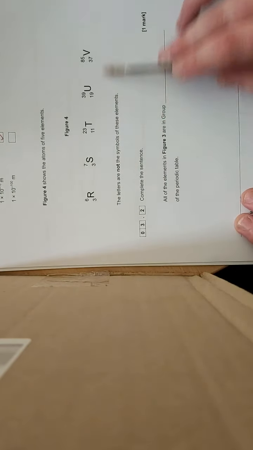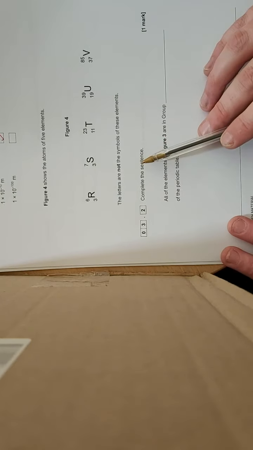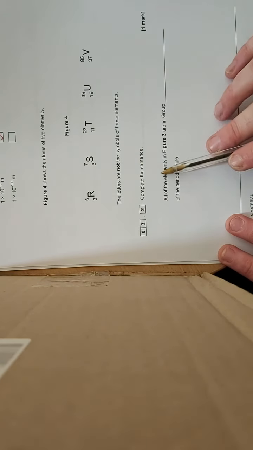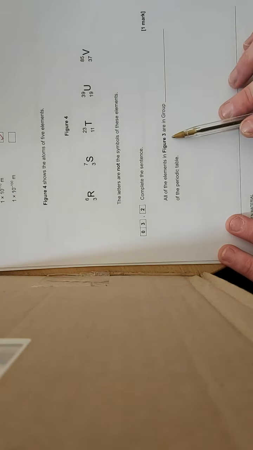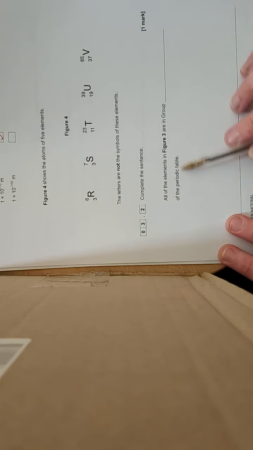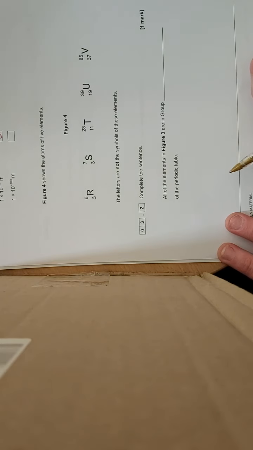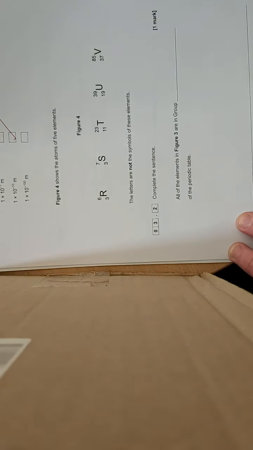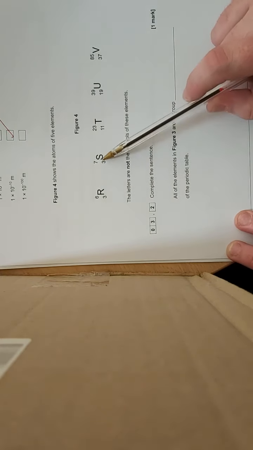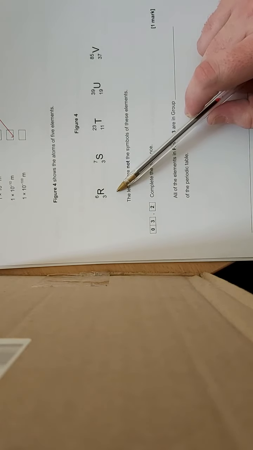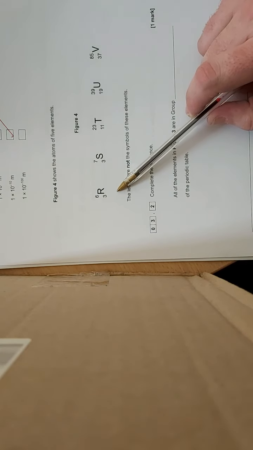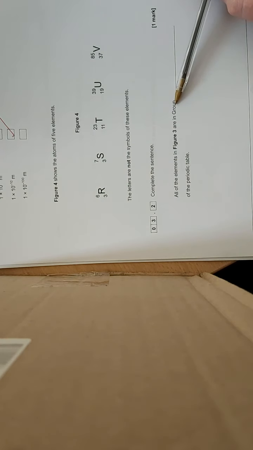So, figure 4 says, here we've got, obviously these aren't the actual elements, some atoms, and it says, complete the sentence. All the elements in figure 3 are in group something of the periodic table. So this is where your periodic table is going to be handy. If you had a periodic table and you could look at it, ignoring the letters, you can try and find the ones here that have the same numbers. So if you have a look on your table, okay, you can see we're talking about a group. So obviously going up and down.